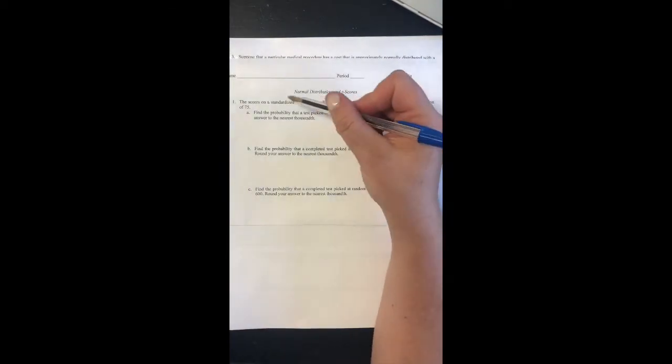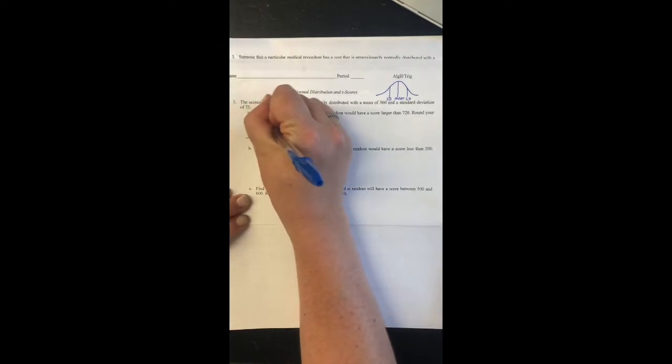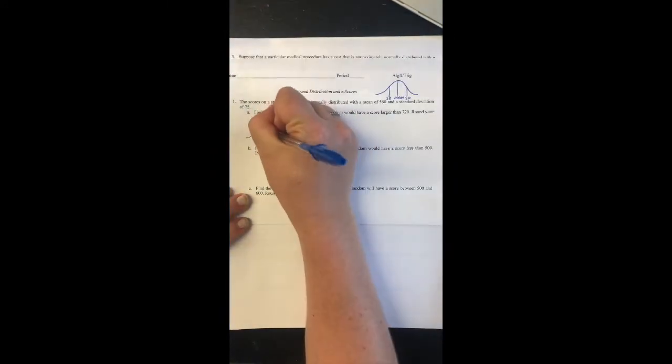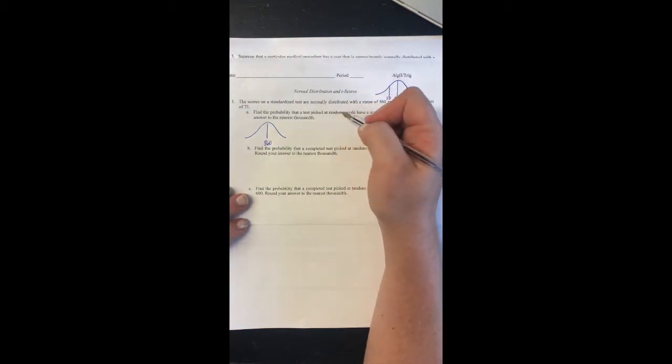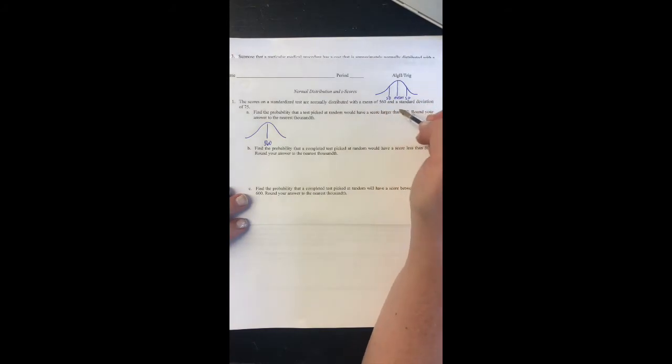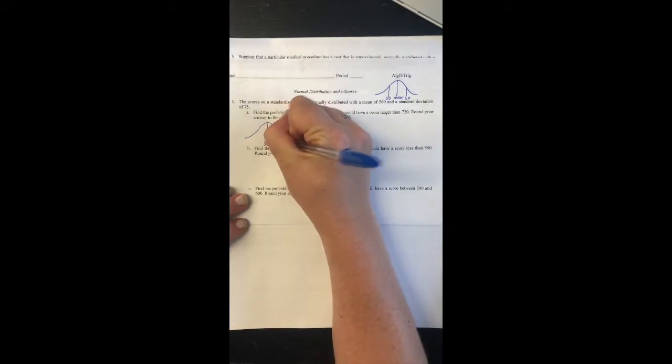So it says the scores on a standardized test are normally distributed with a mean of 560. So in this situation, think of your bell curve with a mean of 560. Okay, it says, and a standard deviation of 75. Find the probability that a test picked at random will have a score larger than 720. Round your answers to the nearest thousandth. So 720 is to the right of 560. We want to find out what percentage have a score larger than 720.